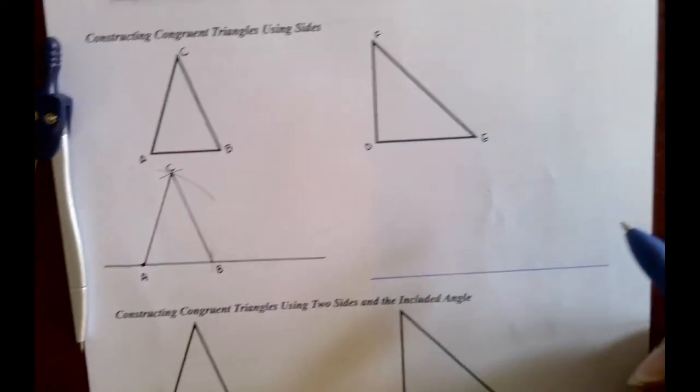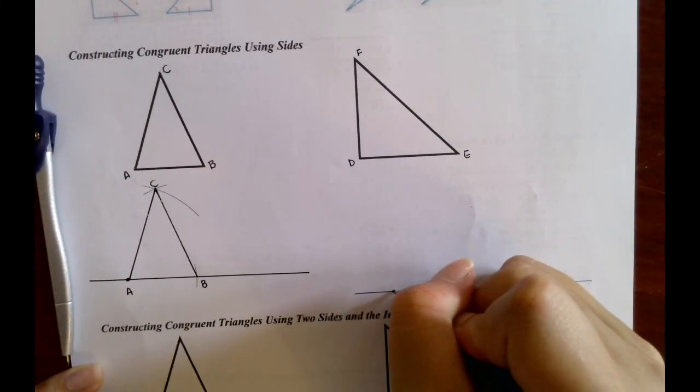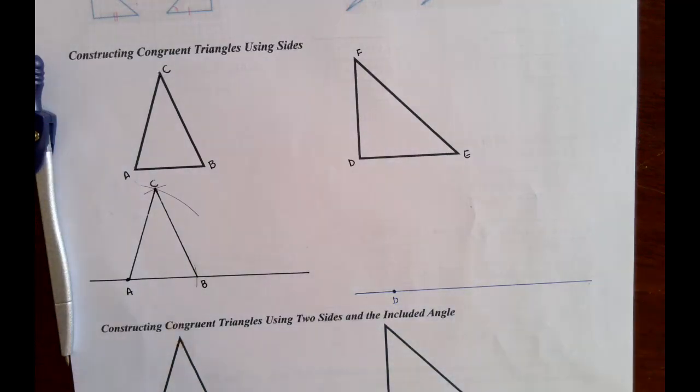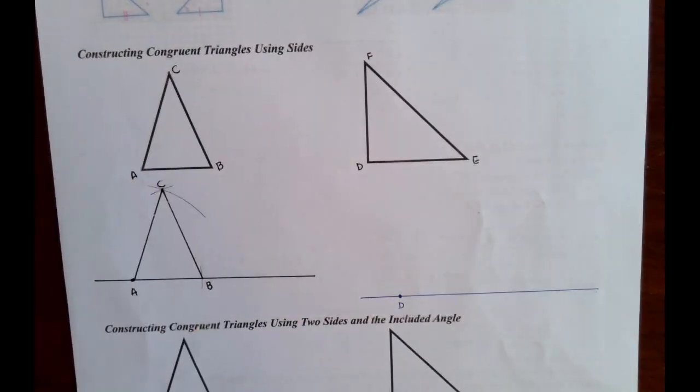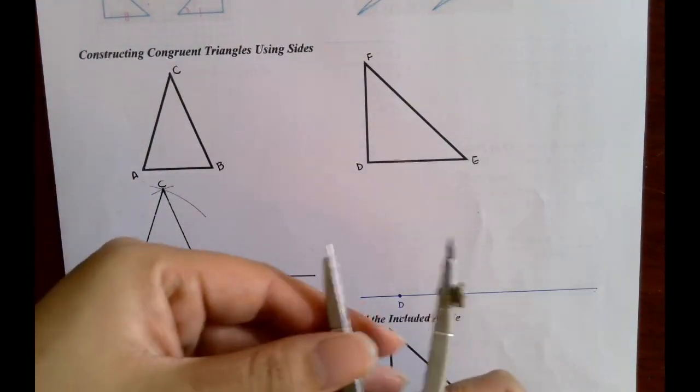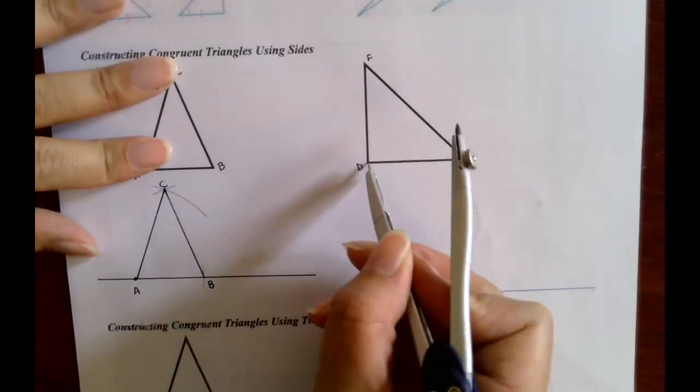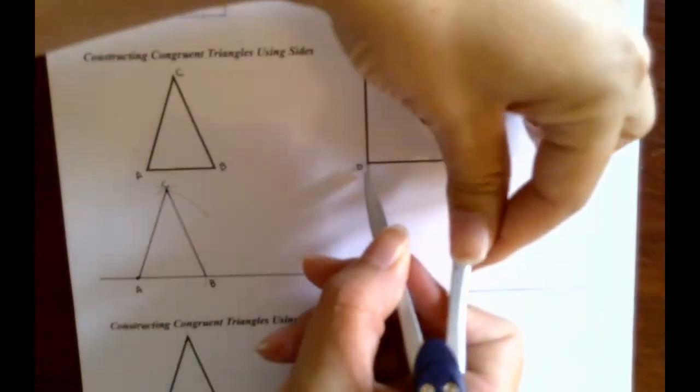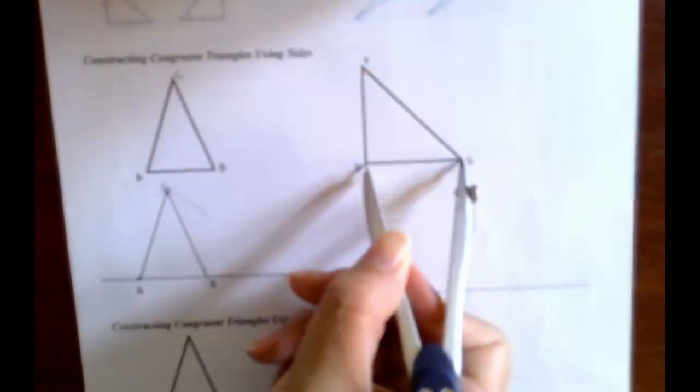Somewhere along the line, I'm going to make D. So I'm just going to put a point anywhere. This is going to be D. With my compass, pointing end at D, and then measuring where E is.